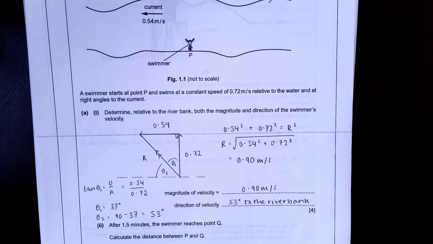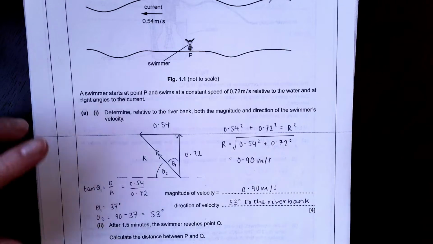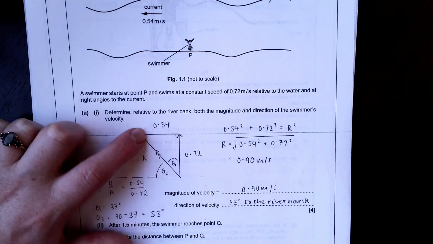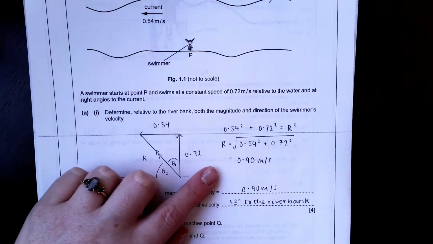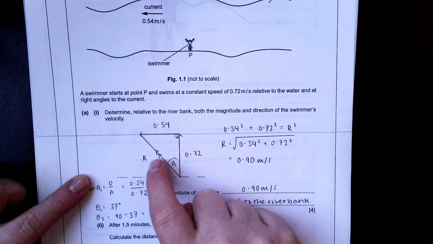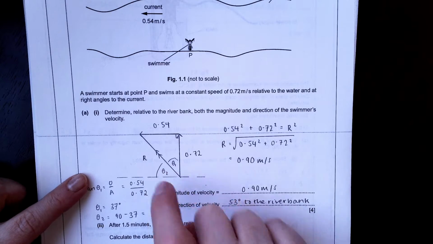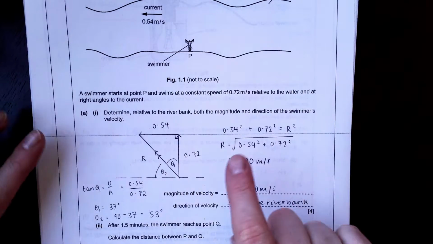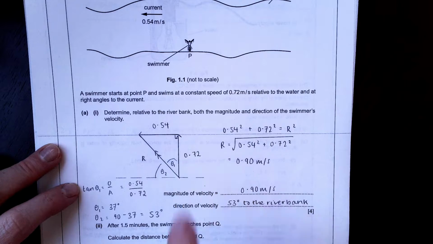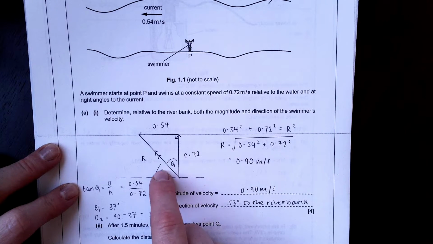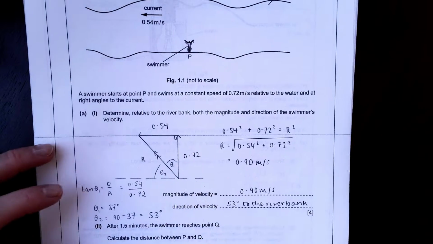Now, because it is asking relative to the river bank, here's the resultant, and the river bank is this dotted line. The angle that I need to find is theta 2. The easiest thing to do is to find theta 1 using trigonometry, and then, knowing there's a right angle between the 0.72 and the river bank, find the difference from 90.